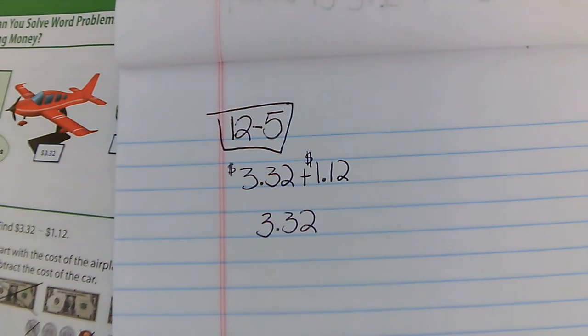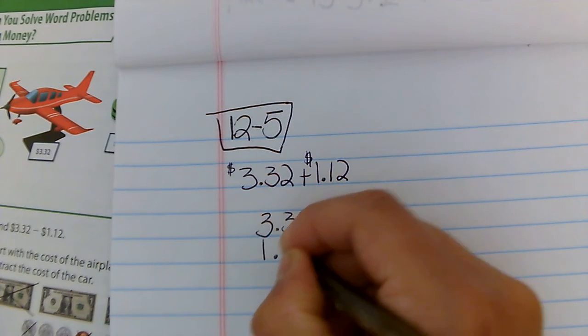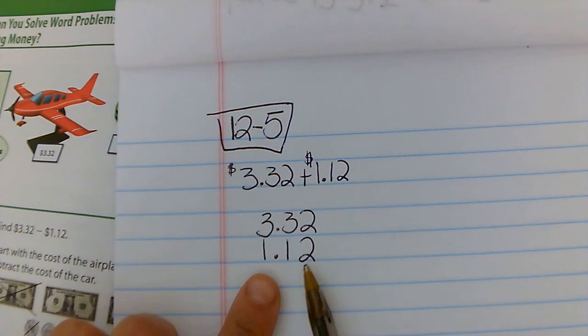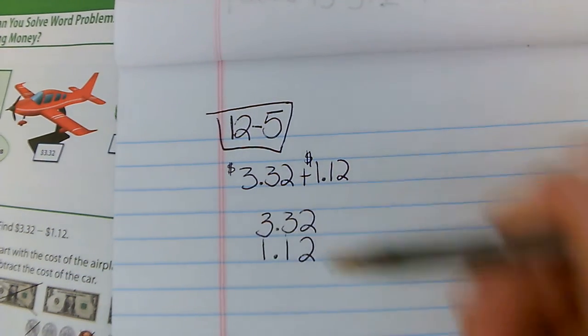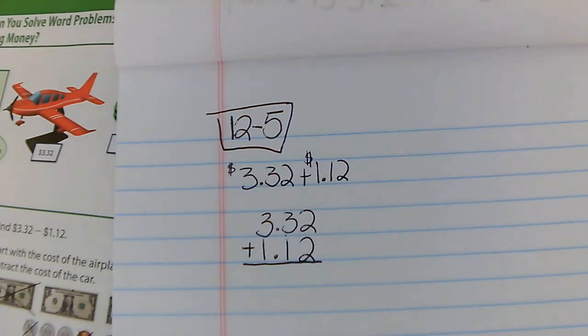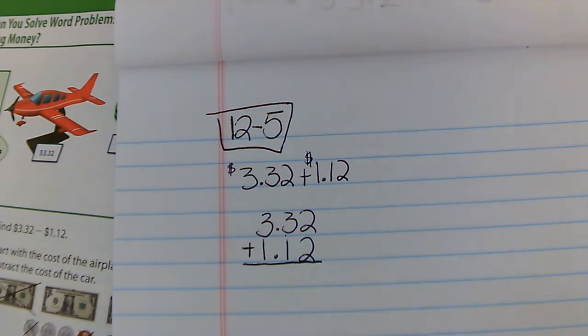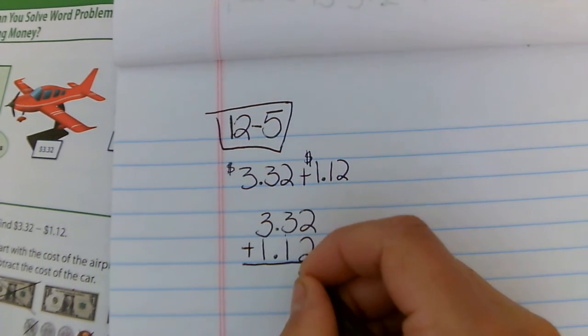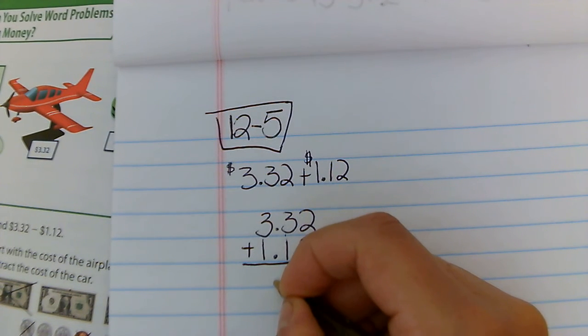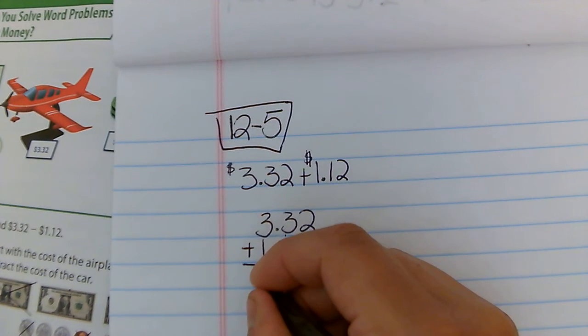$3.32. Now I want to make sure when I'm adding or subtracting, I always line up my decimal points. Always line them up. Okay, so ones with ones, tenths with tenths, hundredths with hundredths, and the decimal points are right on top of each other. Then I would go ahead and add, just like I would do if they were normal 3-digit numbers, if that was 332 plus 112. You do it the same way. So add 2 and 2, add 3 and 1, decimal point, add 3 and 1. And there you go.